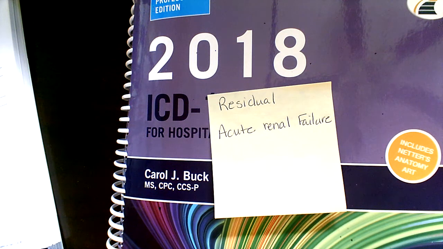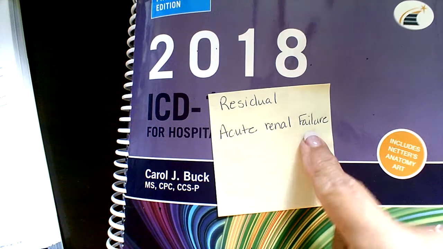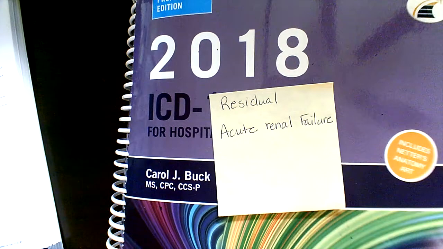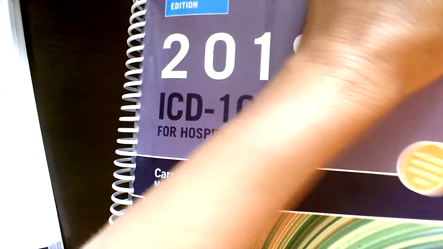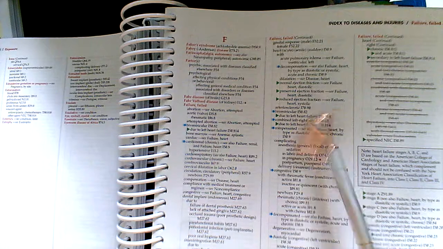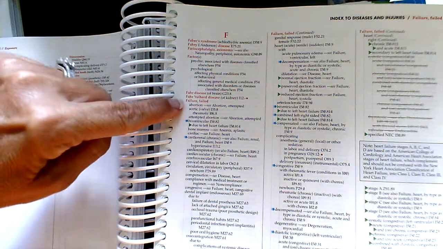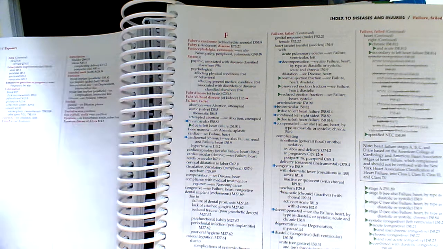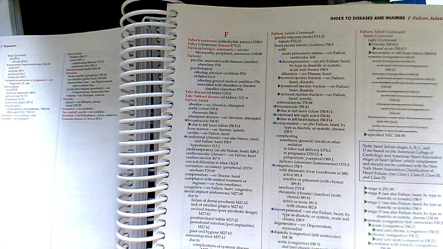Our first step is to look up the main term. In this diagnostic statement, the main term is failure. So we're going to start by going to the F's in our alphabetic index, and we are going to look up failure. So we see failure right here, and that will be our main term.